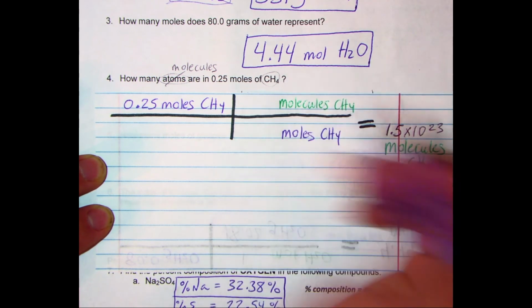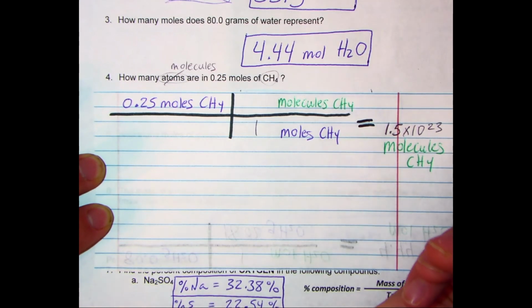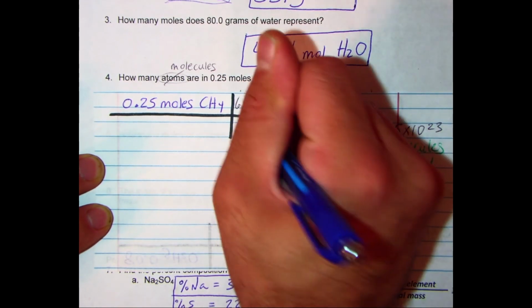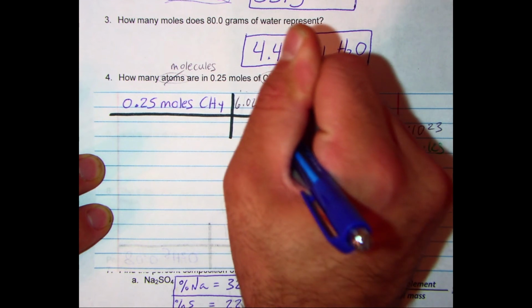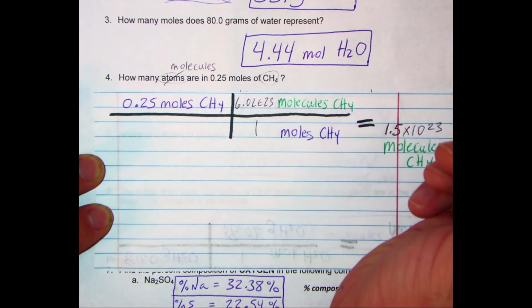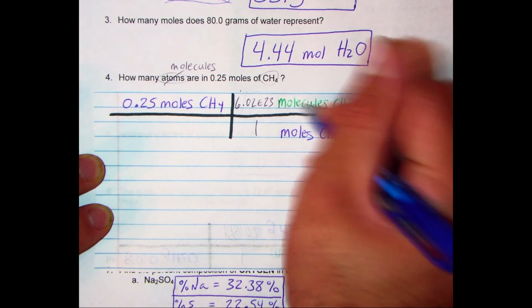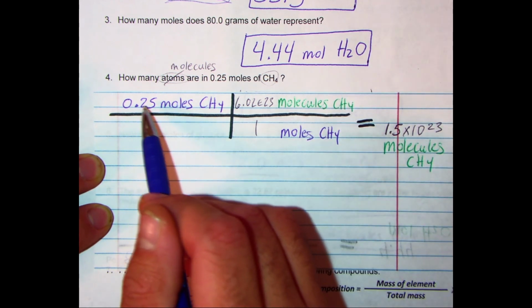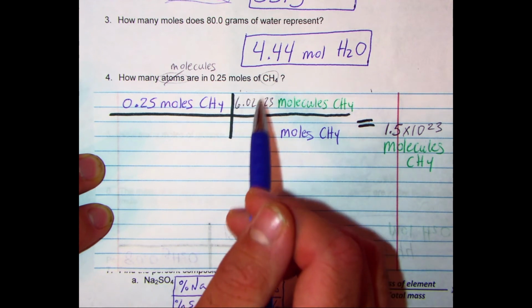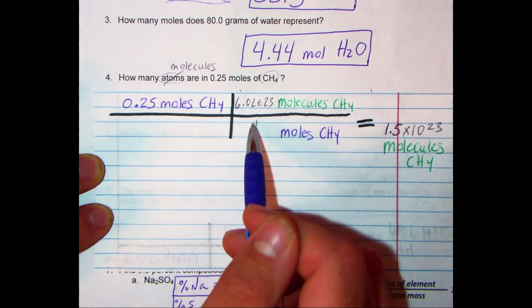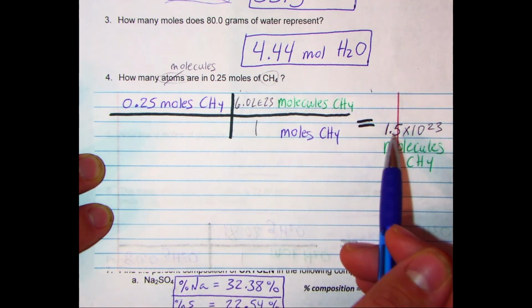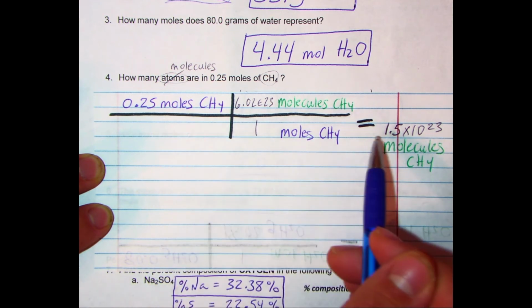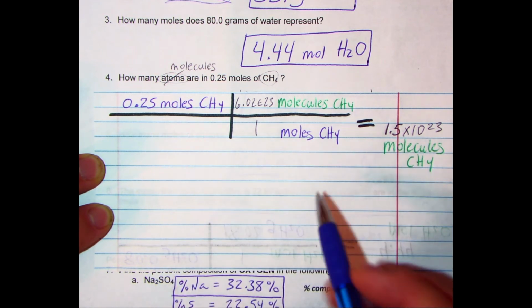Well, to answer that, I need to know how many molecules are in 1 mole. And I know Avogadro's number says that there's 6.02 times 10 to the 23rd molecules or items in 1 mole of anything. So that 0.25 times Avogadro's number, divided by 1 gives me essentially a quarter of a mole: 1.5 times 10 to the 23rd molecules.